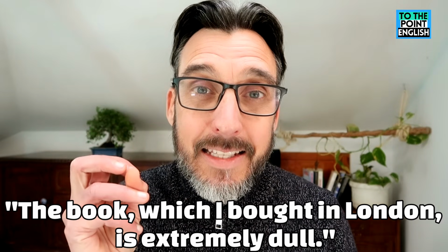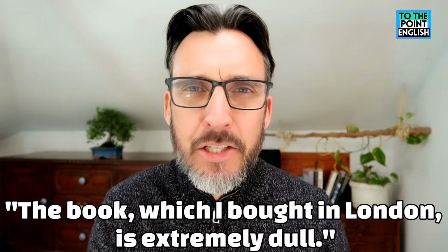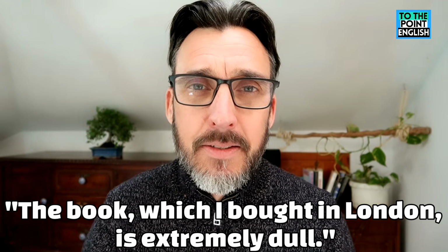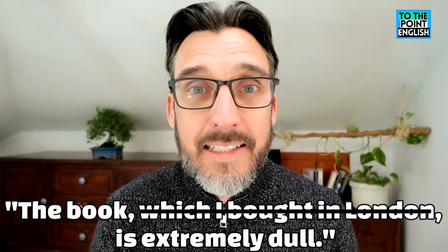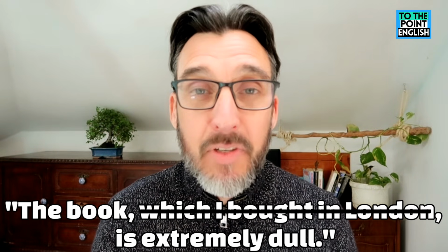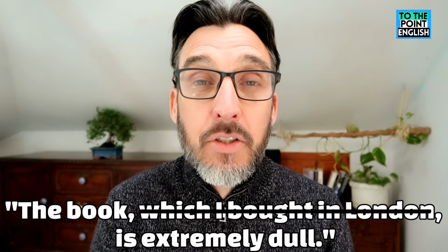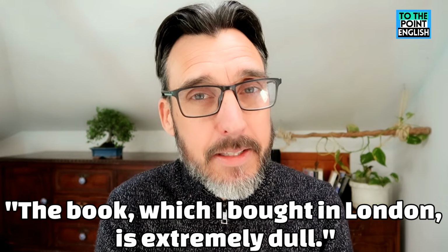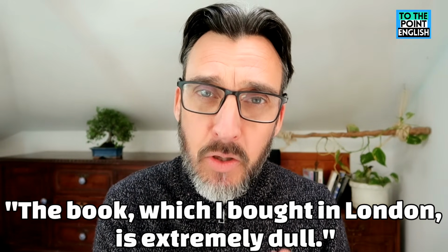So in this case, the relative clause contains non-essential information. It can be taken out of the sentence and the sentence will still make sense. So you could just say, this book is extremely dull. That's a perfectly good, complete sentence. But if you want to add some extra non-essential information, you need to use, in this case, which, not that. As I said, you do have other relative pronouns you can use, but in this video, we're just looking at which and that.